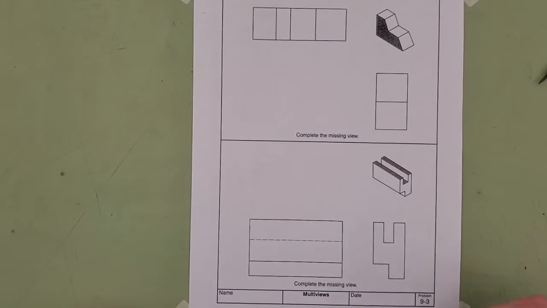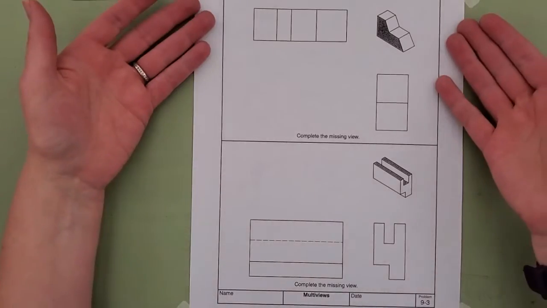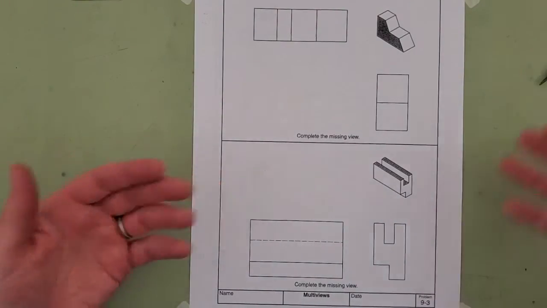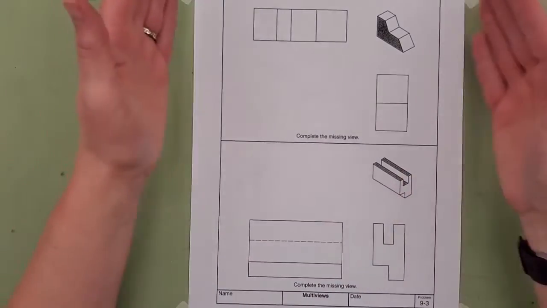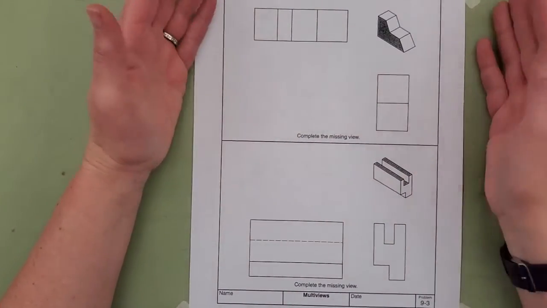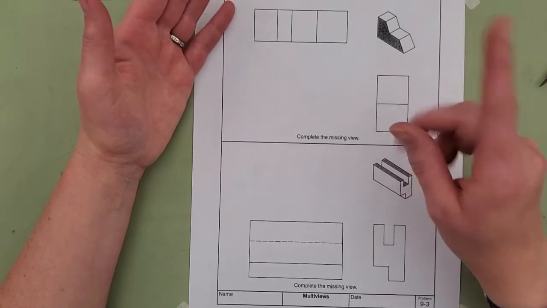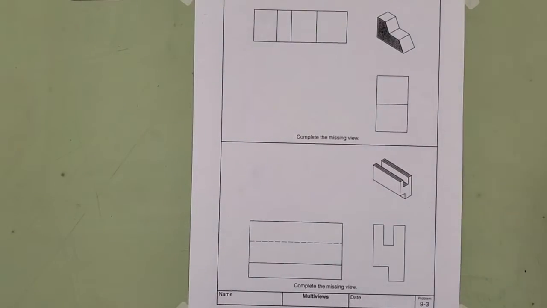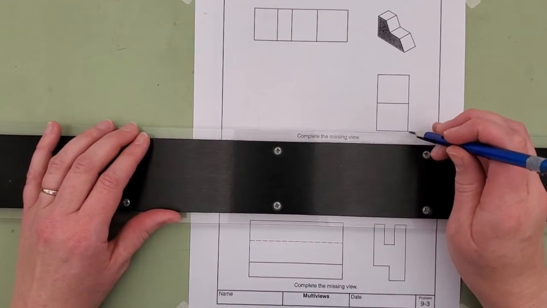Continuing on in our lessons for multi-view drawings, I'm going to help you with 9-3, creating these two views. Again, we're going to be doing a front view and then a top view. As you can see, these shapes are progressing in difficulty, but the rules still apply. So you have to think about, does it make sense that it would change in the middle of the situation?